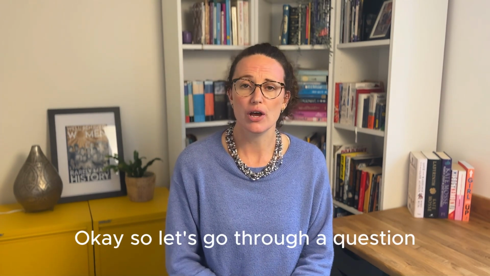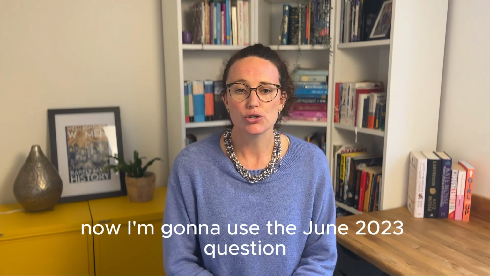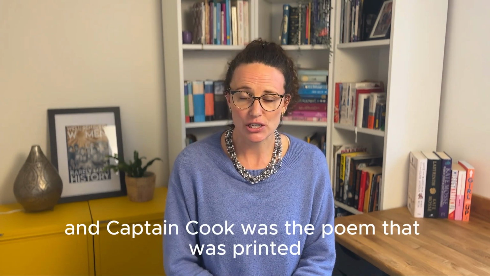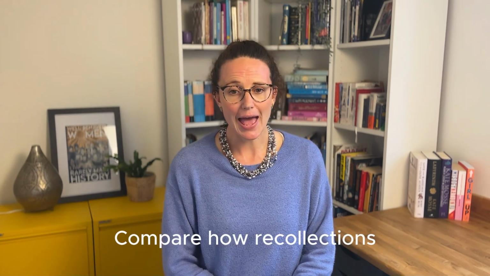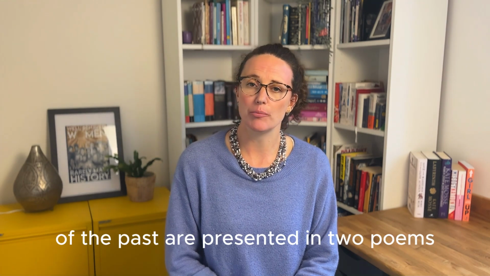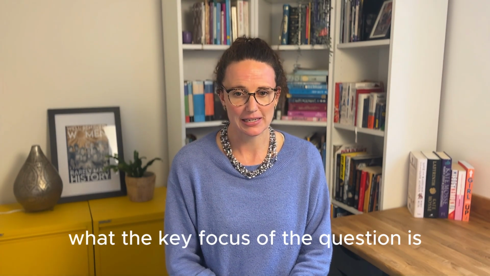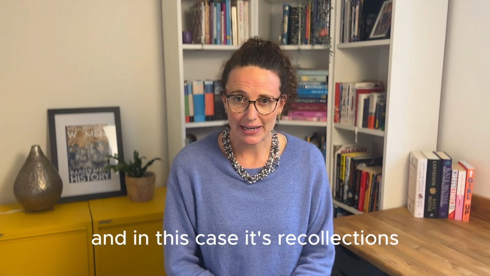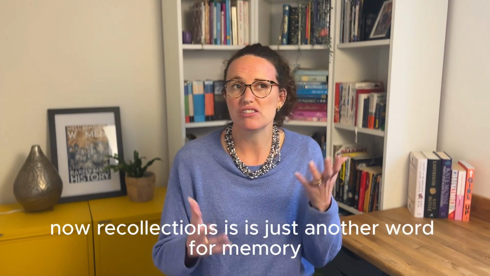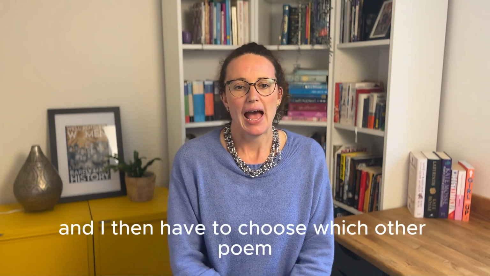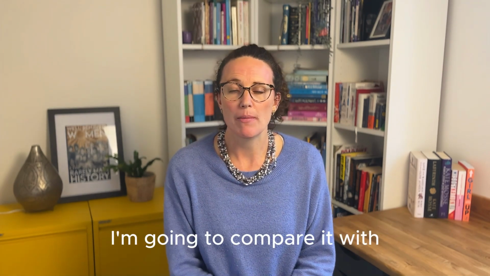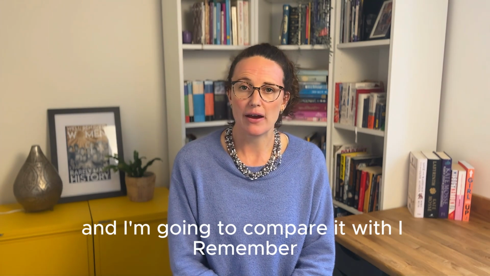Okay, so let's go through a question. Now, I'm going to use the June 2023 question, and Captain Cook was the poem that was printed in the exam. Now, the question was, compare how recollections of the past are presented in 2 poems. Now, the first step is to decide what the key focus of the question is. And in this case, it's recollections. Now, recollections is just another word for memory. And I then have to choose which other poem I'm going to compare it with. And I'm going to compare it with I Remember by Thomas Hood.